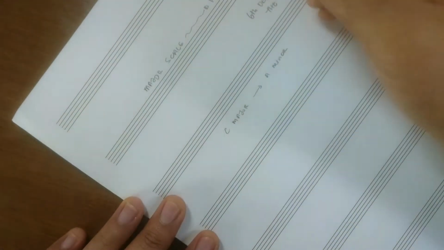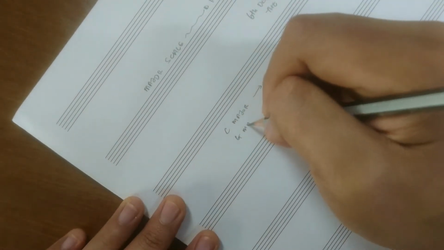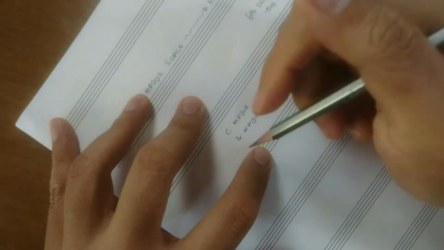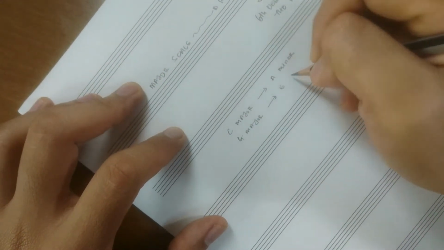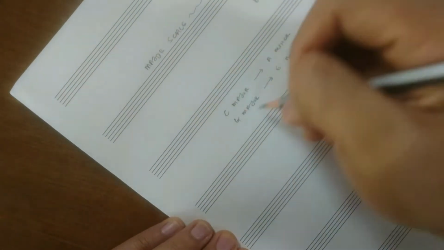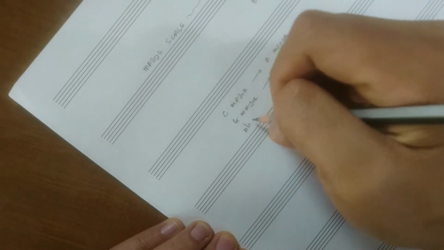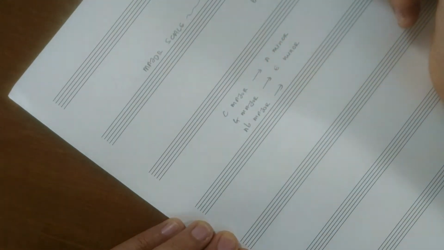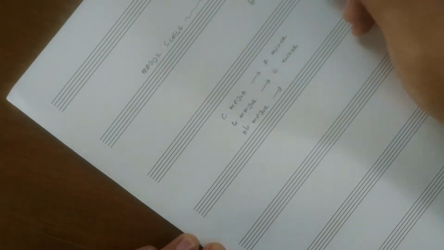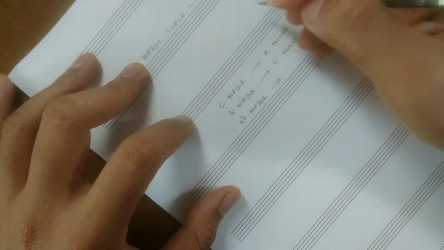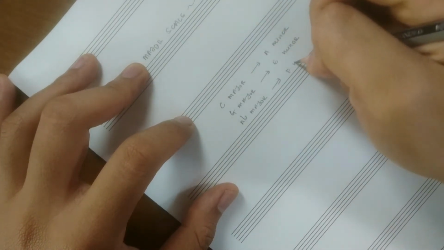We have, for example, G major. So what is the 6th degree in the key of G major? G, A, B, C, D, E. So you have E minor. Then you have, for example, A flat major. What is the 6th degree in the key of A flat? Be careful. A flat, B, C, D, E, F. So that's F minor.